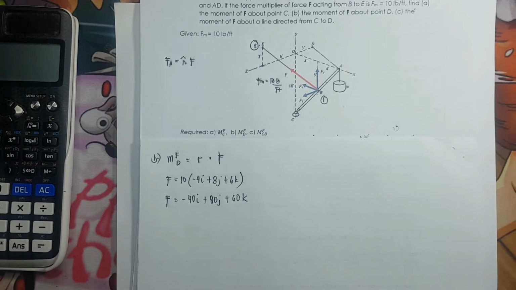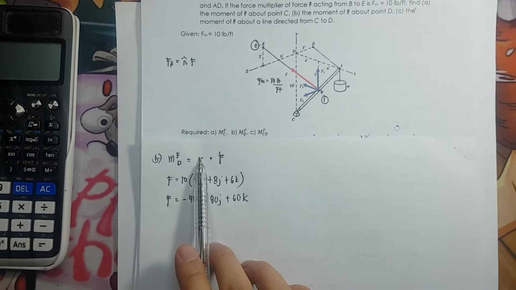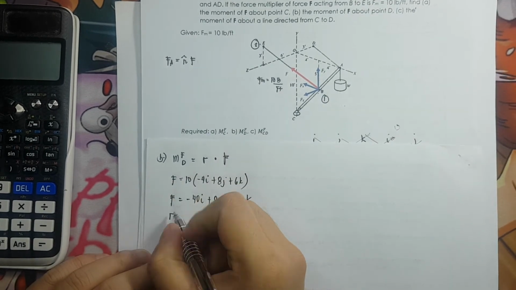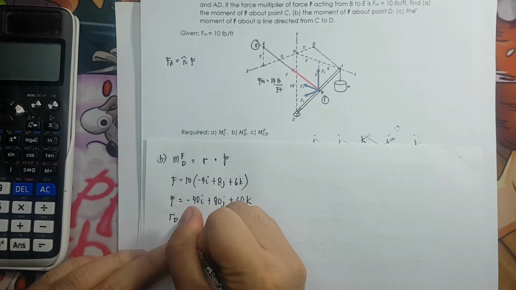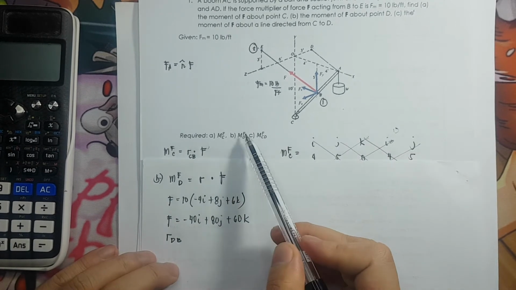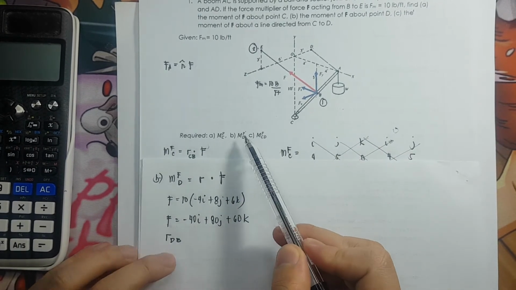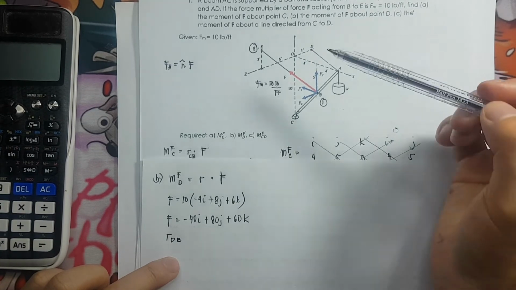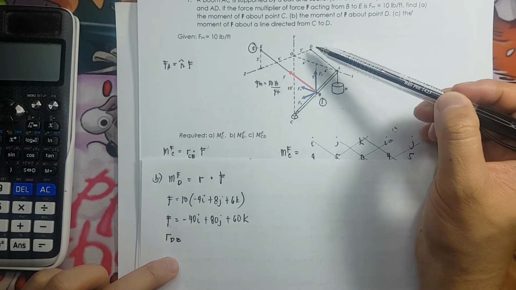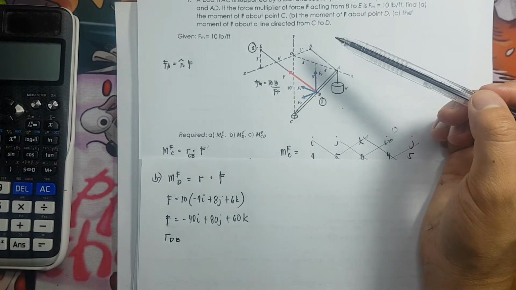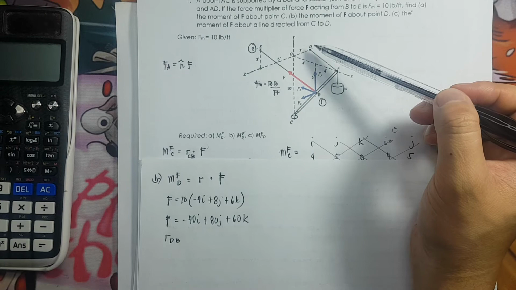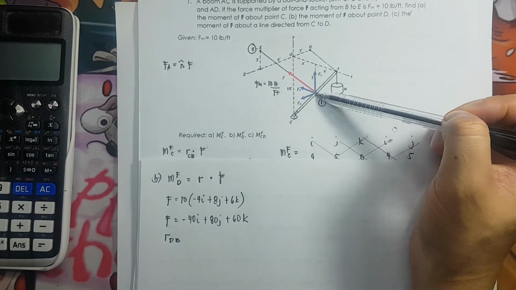So, ang i-consider natin here would be D to B. Okay? So, our R is equivalent to D to B, because the moment of F with respect to D. So, the moment of B with respect to D, or F with respect to D. So, that is D to B. Okay?